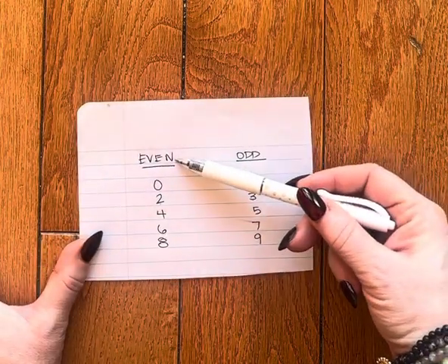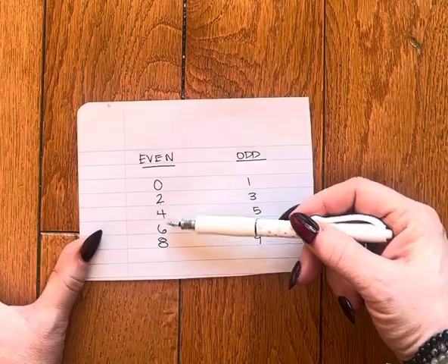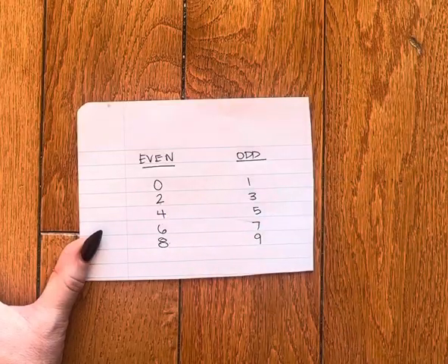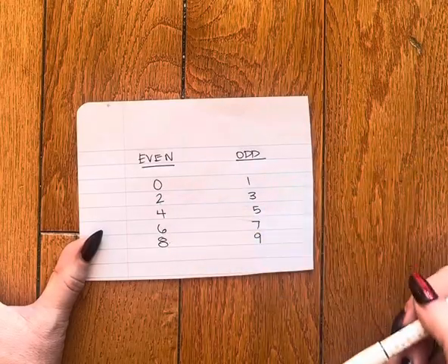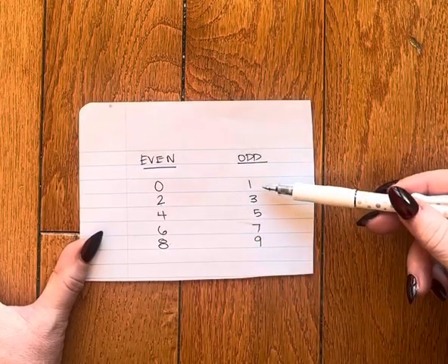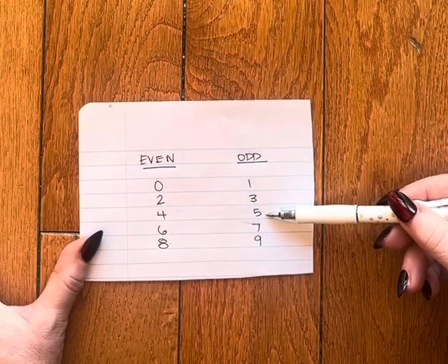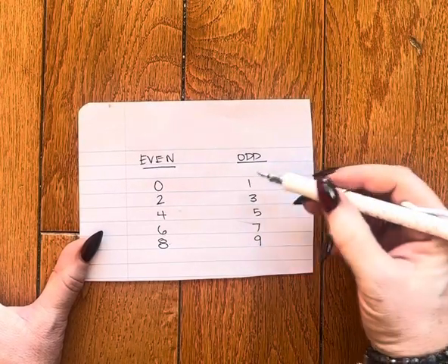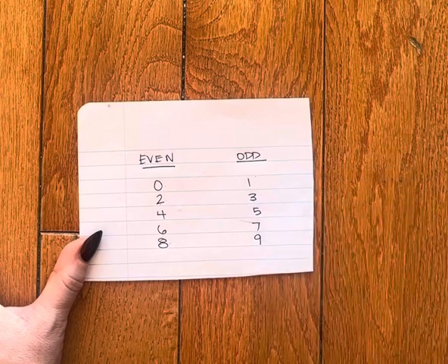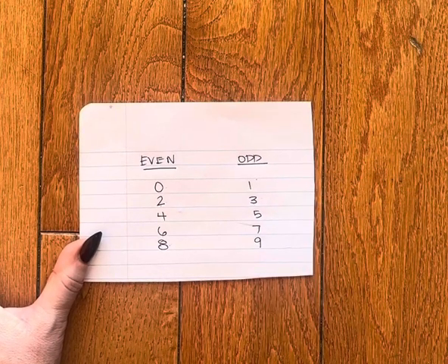Remember, all even numbers, 0, 2, 4, 6, and 8, and also any number that ends in 0, 2, 4, 6, 8 are even. These are our odd numbers, 1, 3, 5, 7, 9, and any numbers that end in 1, 3, 5, 7, or 9 are odd. So let's look at our first question.